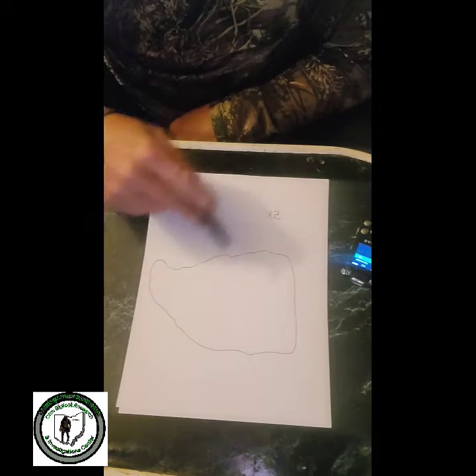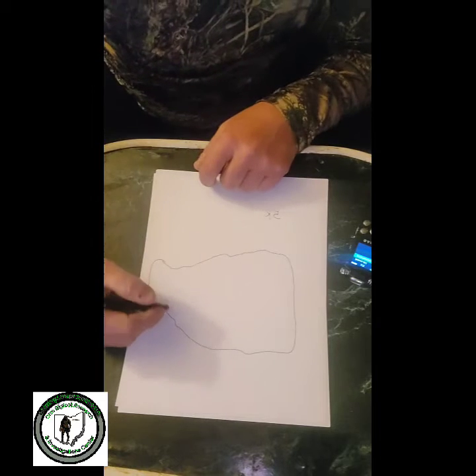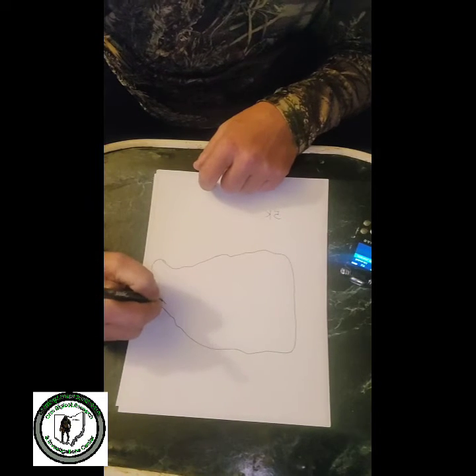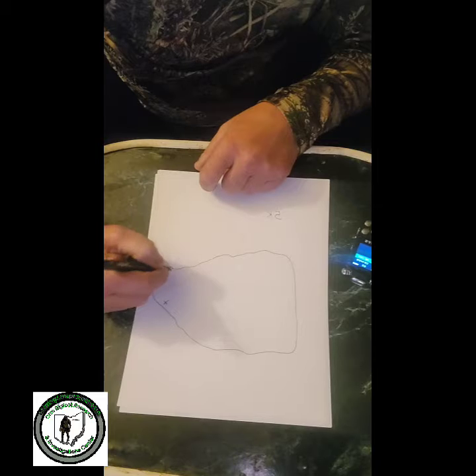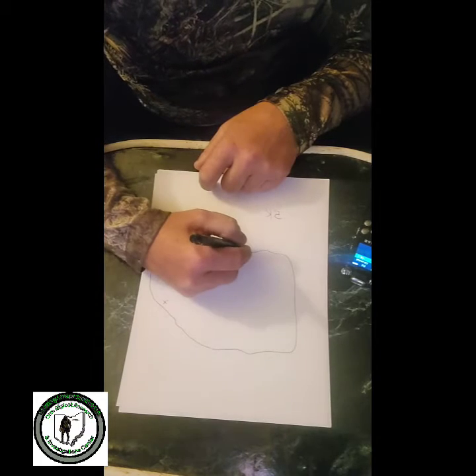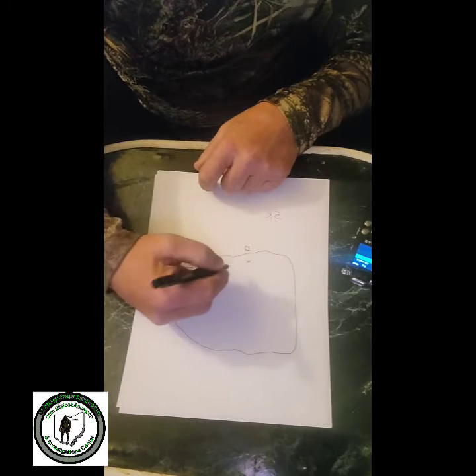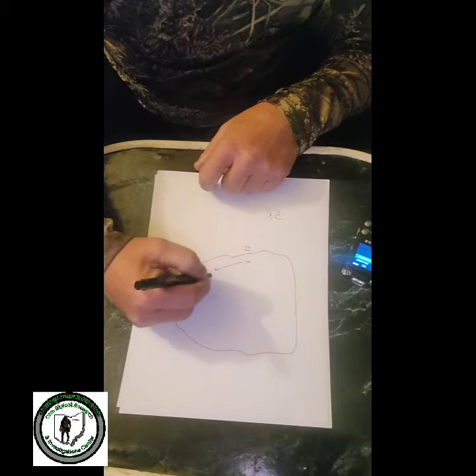Okay, that's a big area. But I have 20 recorders. So I can put one here, one here, one here. Say I park here. I can put one here, hike out this way.